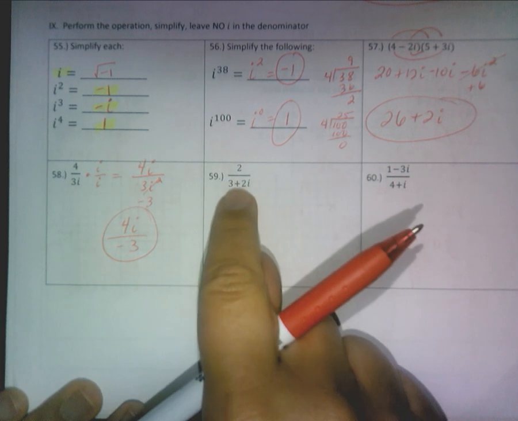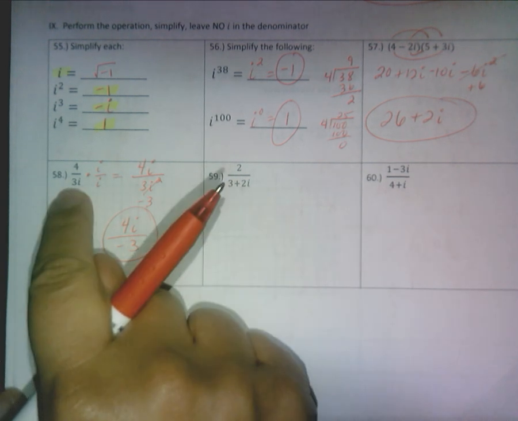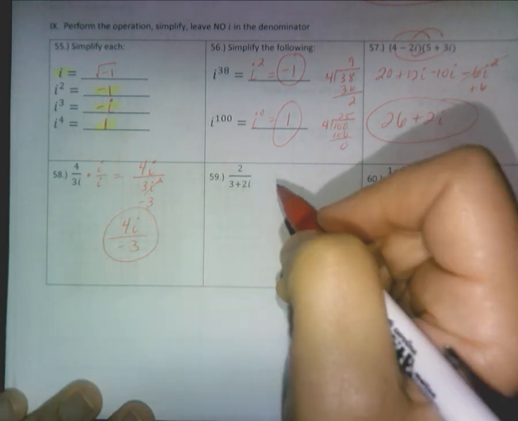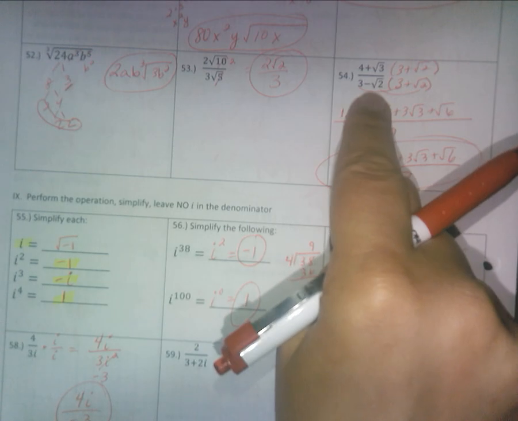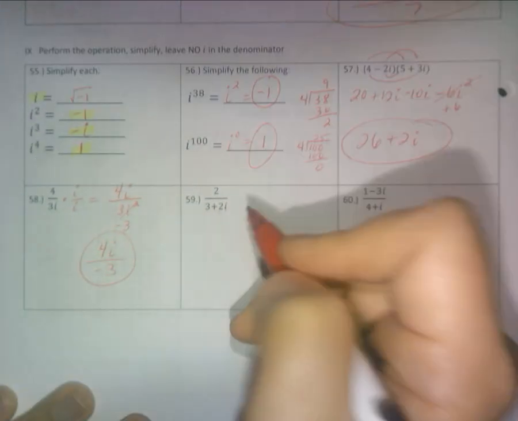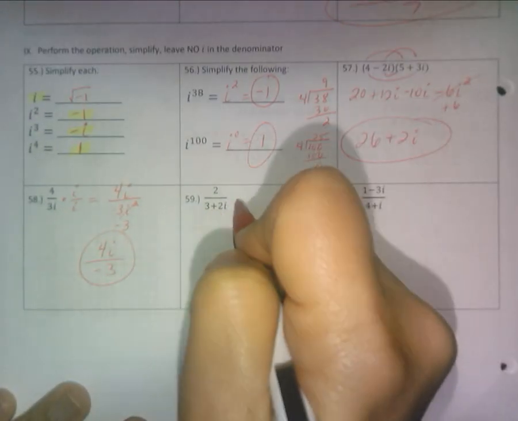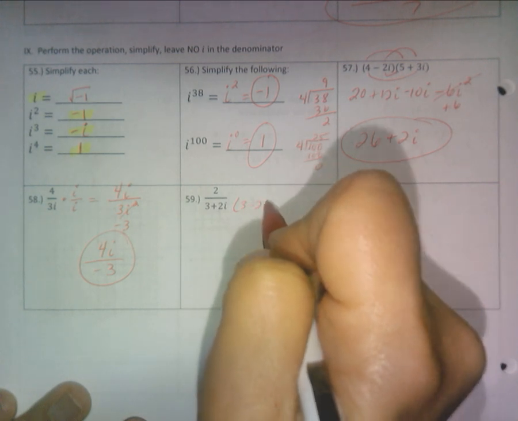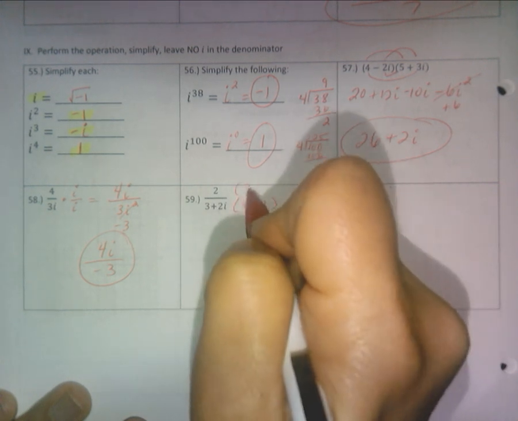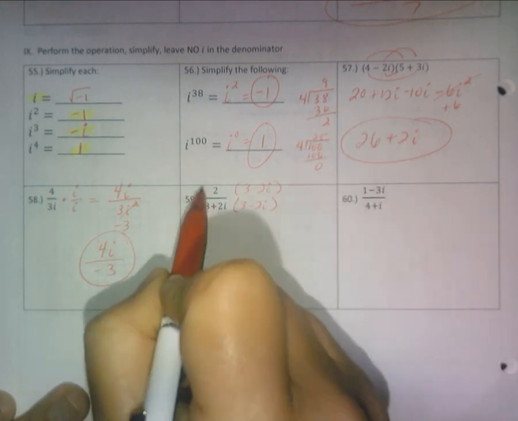If, however, this is a binomial, like this next one, you have to multiply by conjugates like we did up here. Same idea applies. So the conjugate of 3 plus 2i is 3 minus 2i. You have to do the same to the bottom, the same to the top. And distribute.